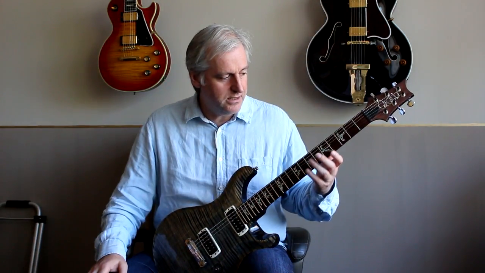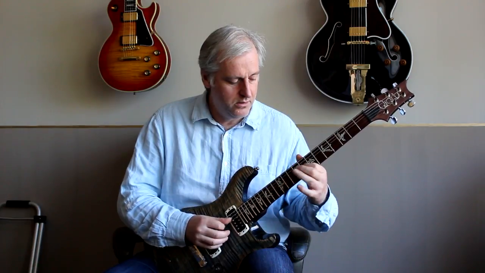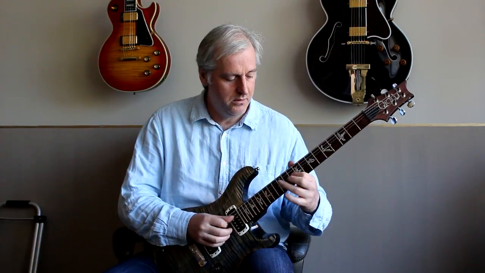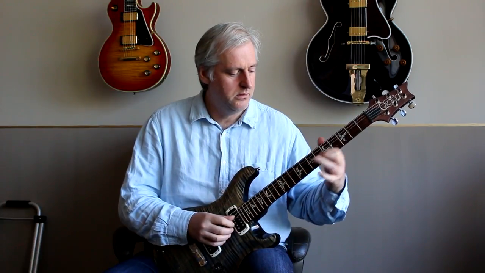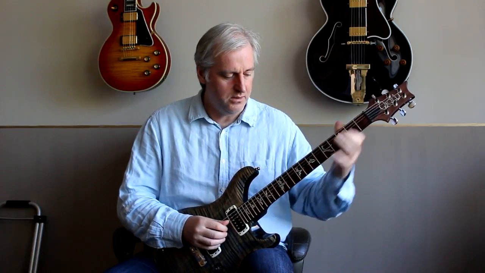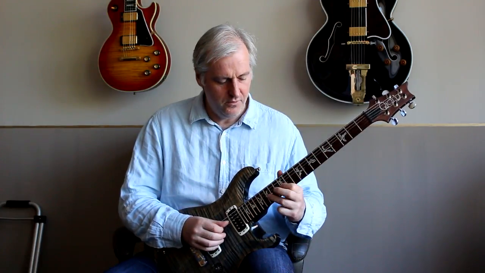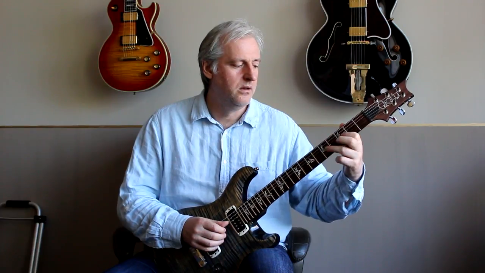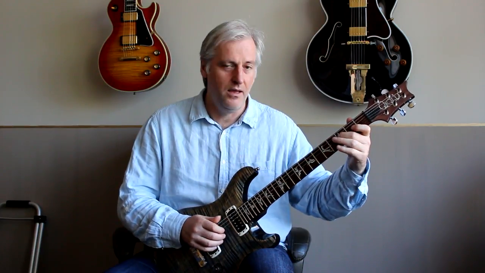The other classic is to just use open strings or use a consistent pattern and a pattern that you can move around. So all I'm doing there is I'm just sort of using the open string to slur off onto.